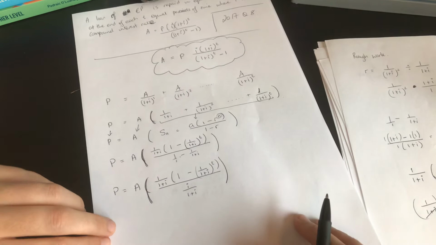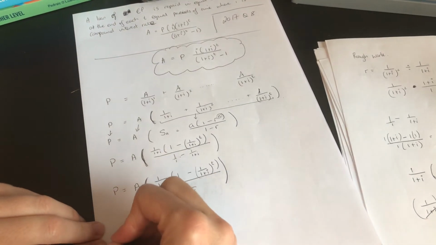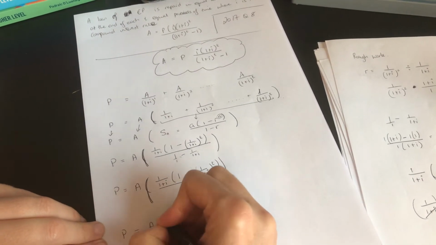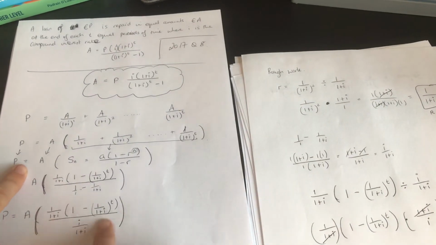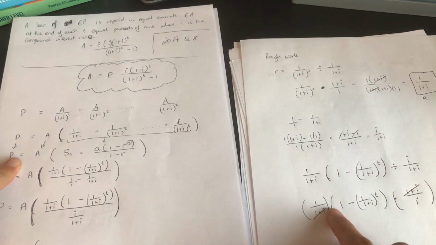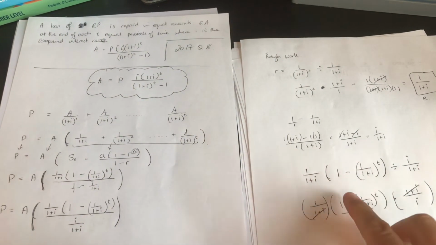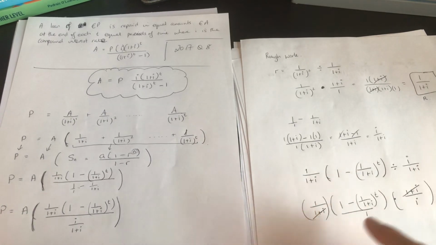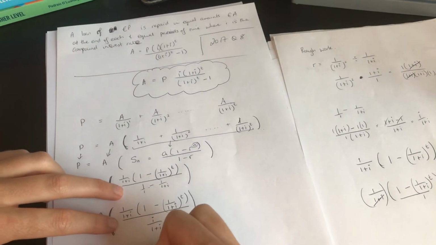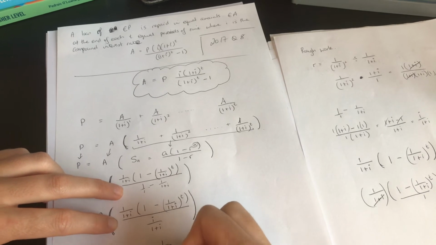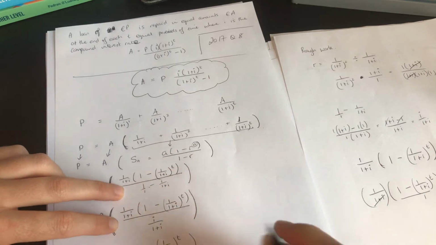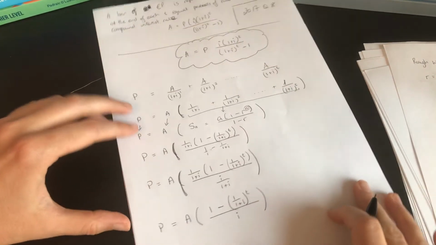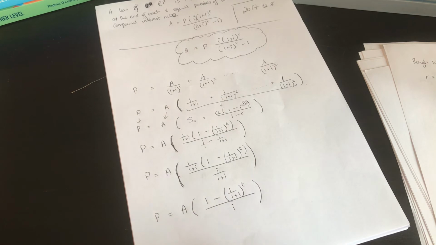You have to hand up every single piece of paper anyway. I now have P is equal to A bracket, and I no longer have all of this. I have, you know, top by top, bottom by bottom, and I end up with 1 minus 1 all over 1 plus I to the power of t, all over I. So I've cleaned that up a good bit. It's still not perfect, but I'm getting there.